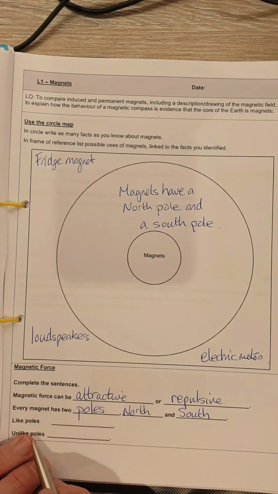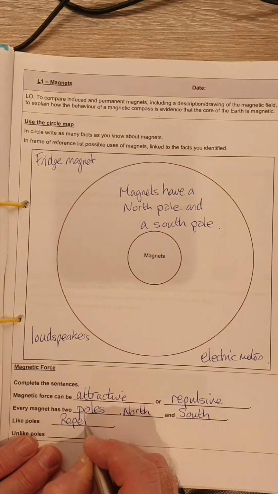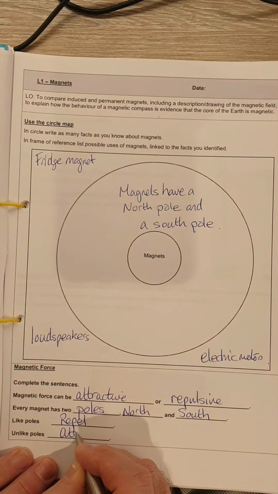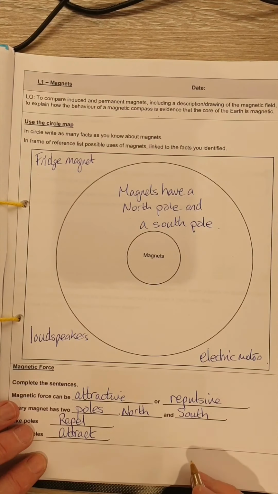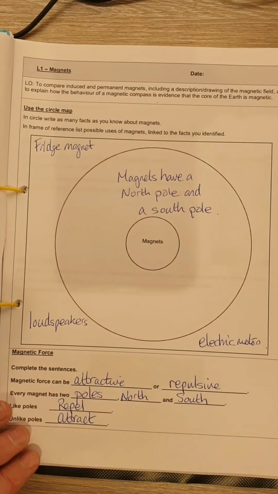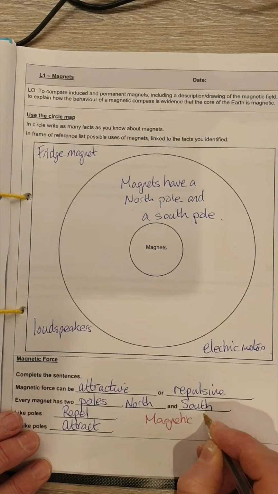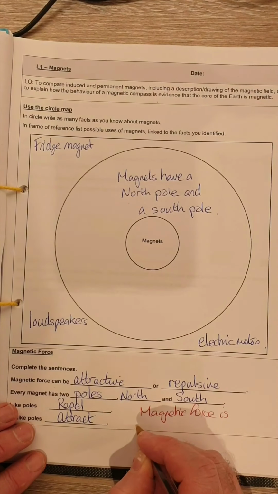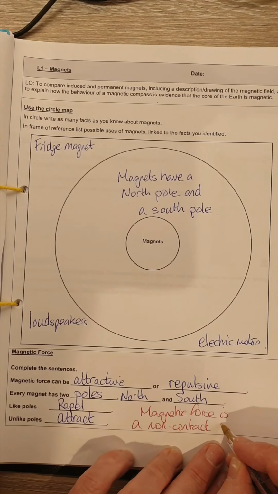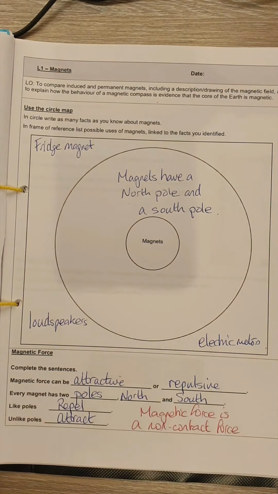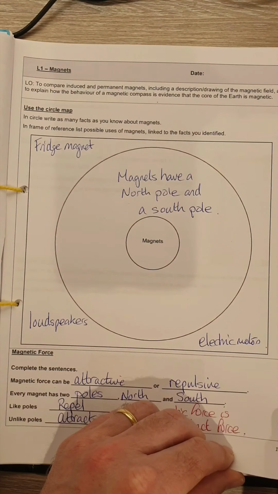Then the rules of the magnetic force are that like poles repel, unlike poles attract. And one other thing I can add in here is that magnetic force is a non-contact force. So magnets don't have to touch for them to feel an attractive or a repulsive force. So magnetic force is a non-contact force.